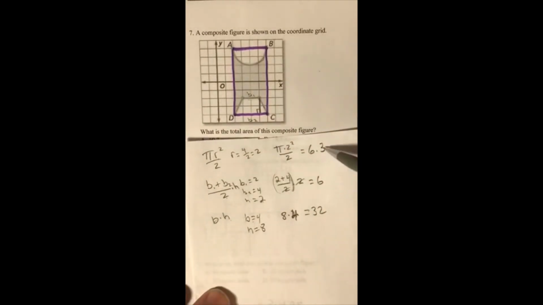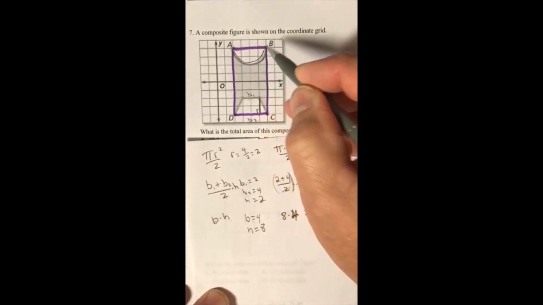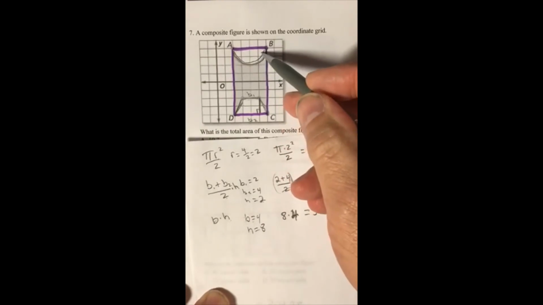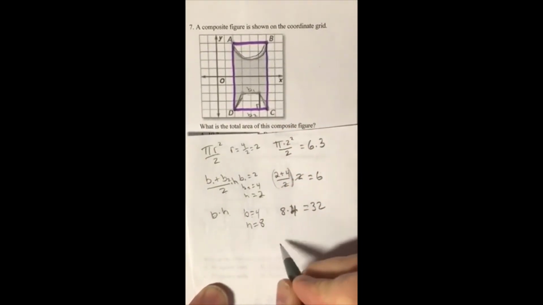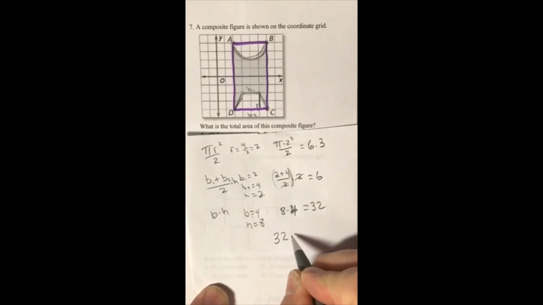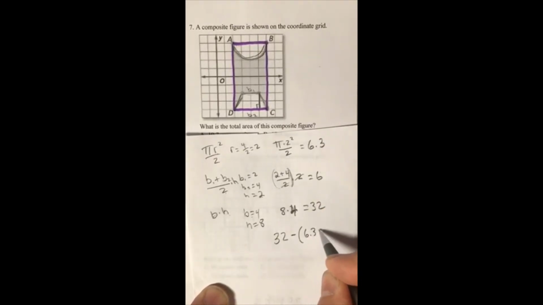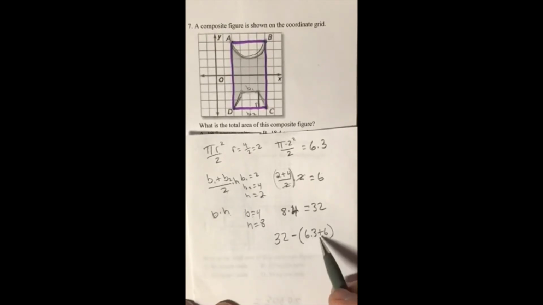So these two here represent the semicircle and the trapezoid. As you can see, those are not darkened in. We have to take it out of the rectangle. So your final steps would be 32 minus, and let's do parentheses because we want to subtract the 6.3 plus 6. We want to add those two up and take it away from 32. So this is really just 12.3.